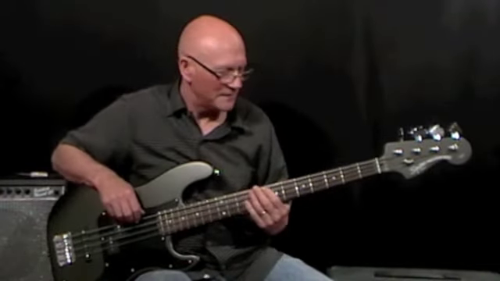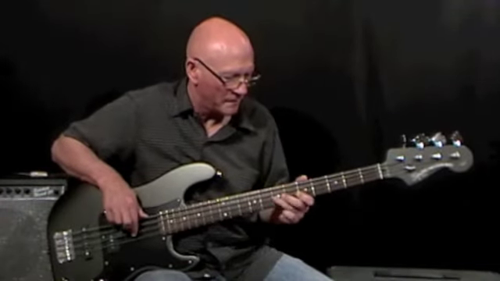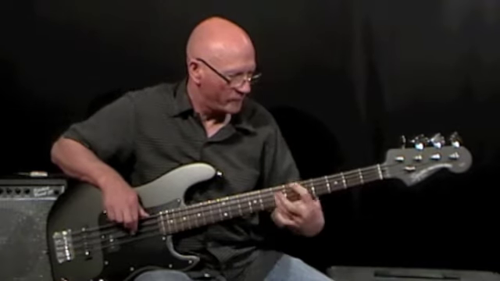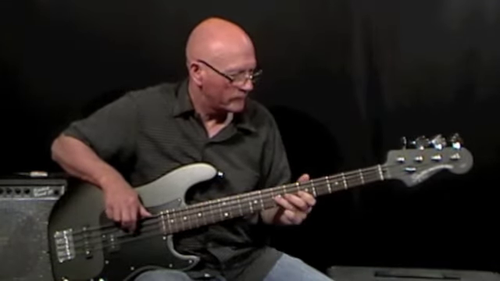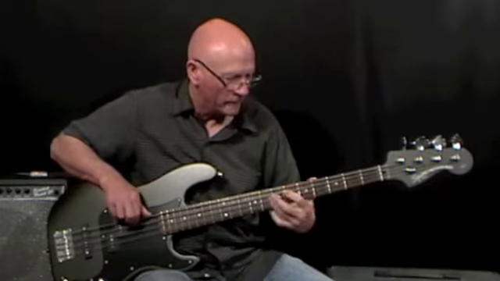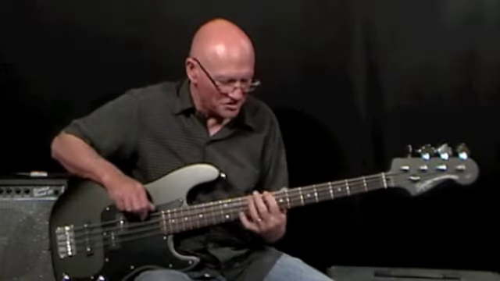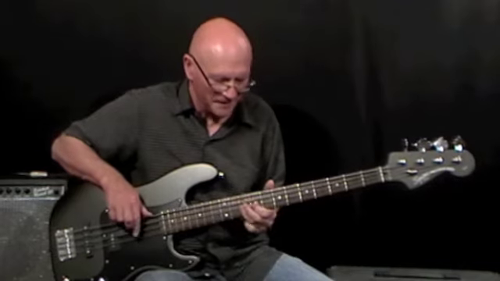Then what the bass player decides to play will define that chord as either an A minor seventh, if they play an A, or C major sixth if they play a C.